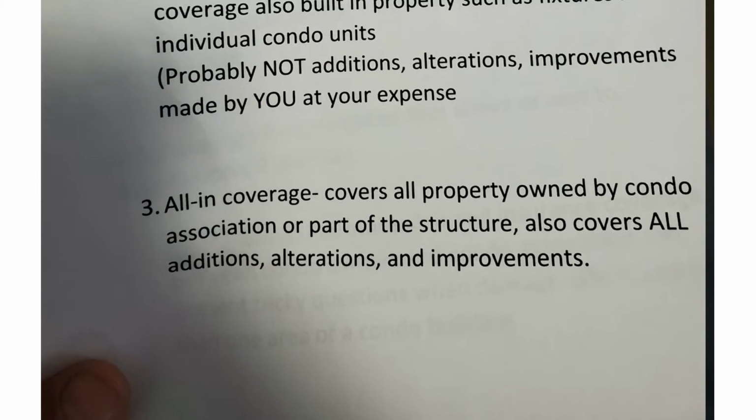Let's move on to number 3. They call this the all-in coverage. So this is kind of the maximum or top of the line, if you will. Some of them vary a little bit. Some policies depend on the insurance company, but for the most part, they're going to cover everything in 1 and 2. But they also add in that all the additions, alterations, or improvements that you did to your unit will be covered underneath that master policy. And again, there can be some exceptions, but normally that is the case.